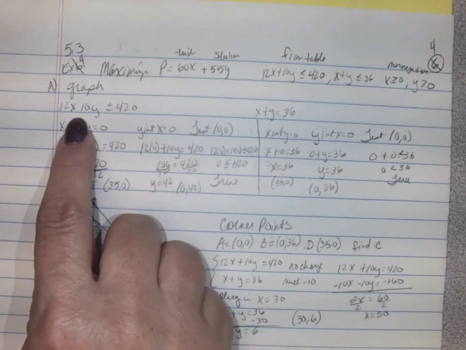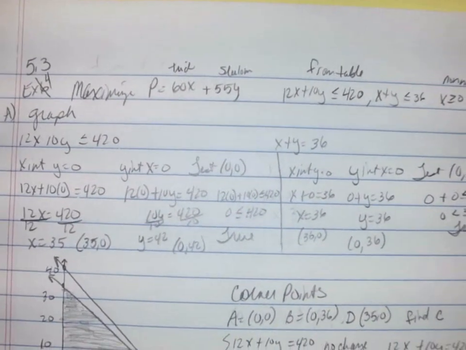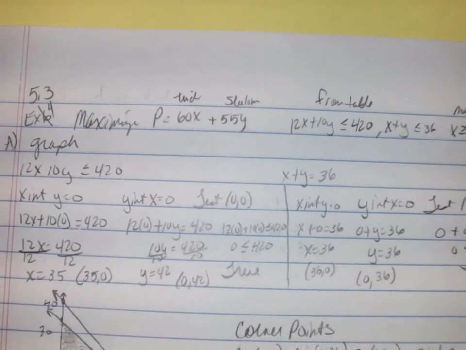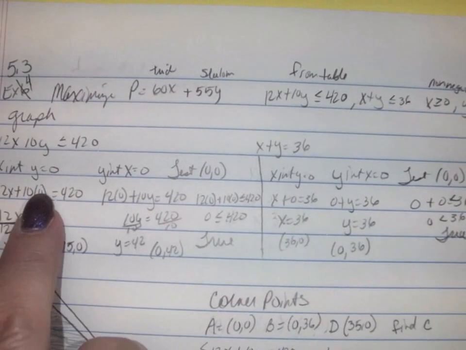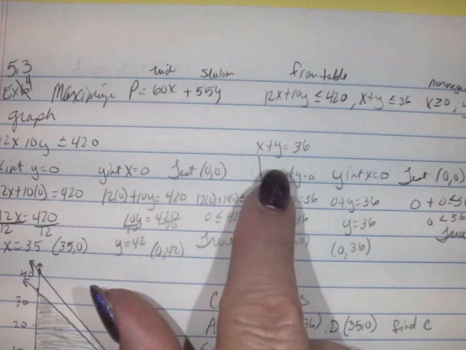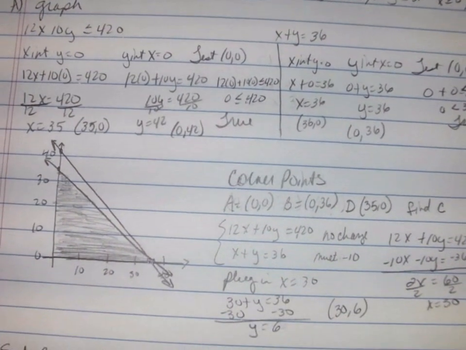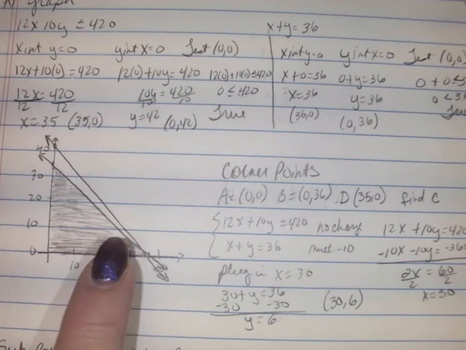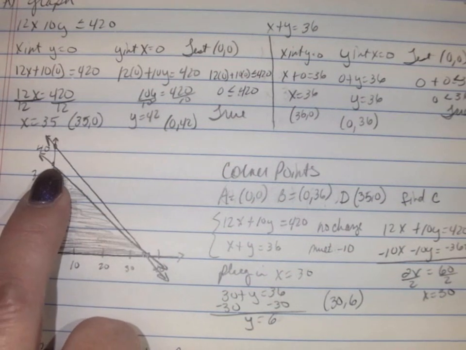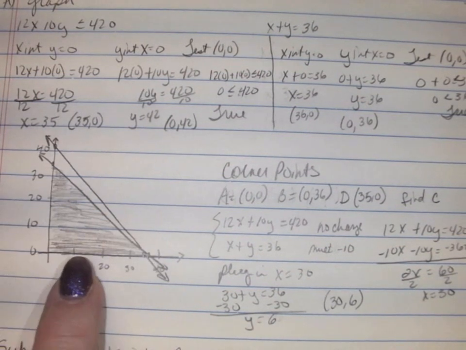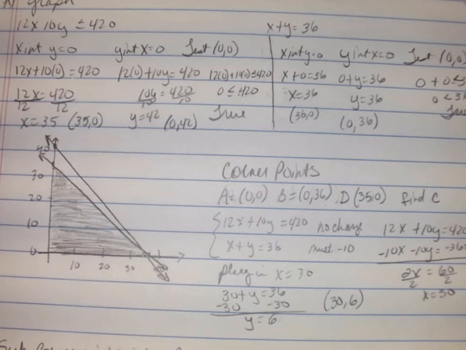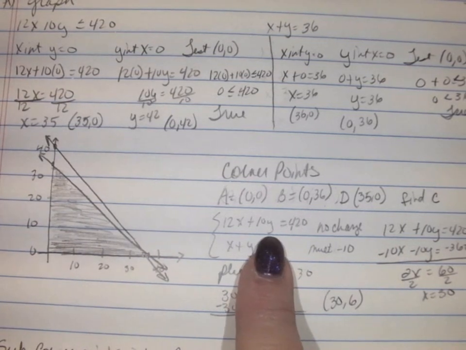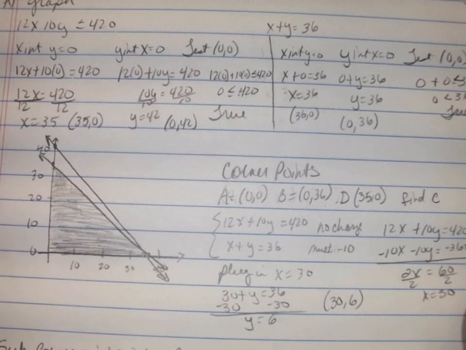So we set up the two equations. Let me bring this down just a little bit so you can kind of see the pencil a little better. We set up the two equations. We're going to find our x-intercept, our y-intercept, and our test point for each one. Then we're going to graph it. We can see our corner points again at intercepts, and we have to find the corner point that's right there on that part. So we had to do where our two lines intersect. So we found our 4 corner points.